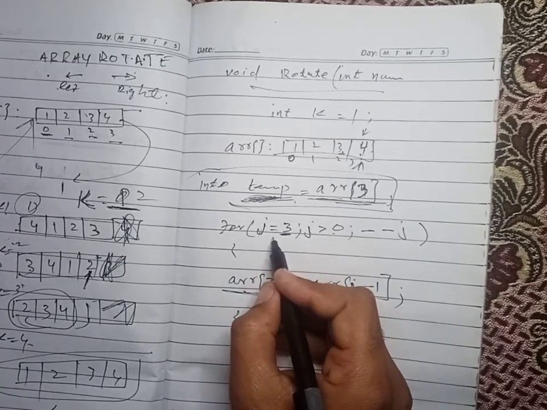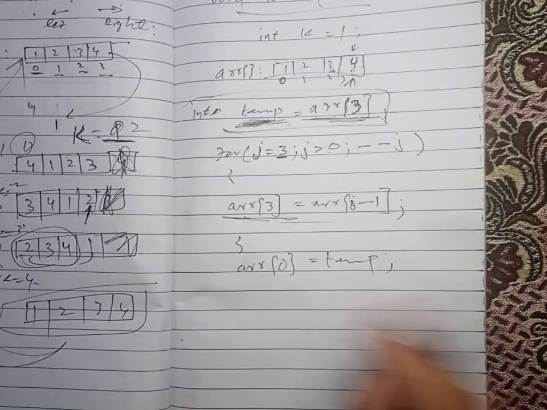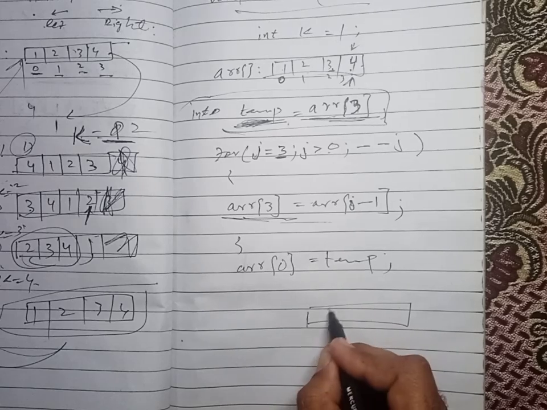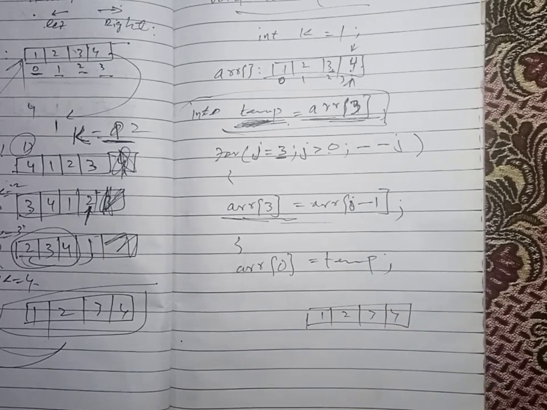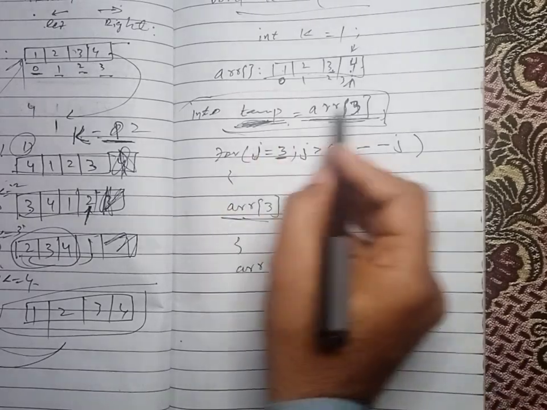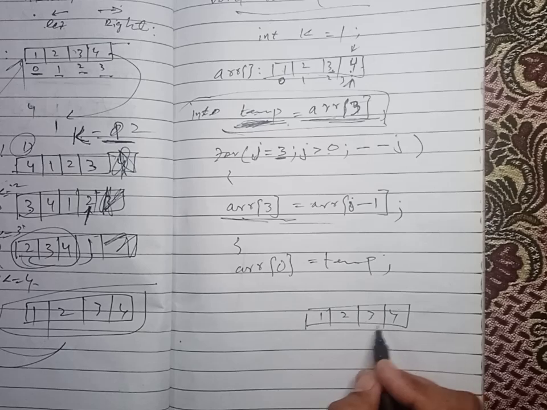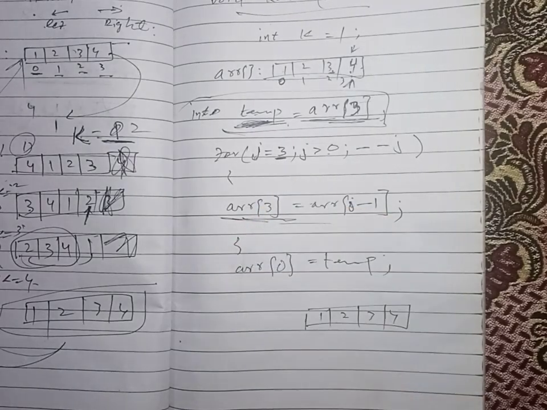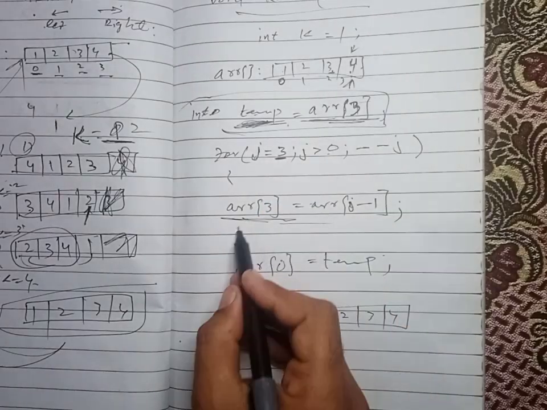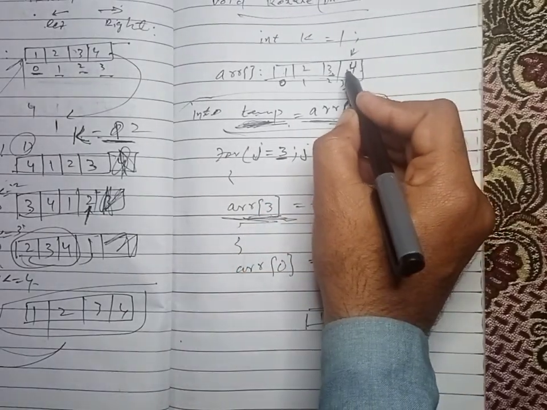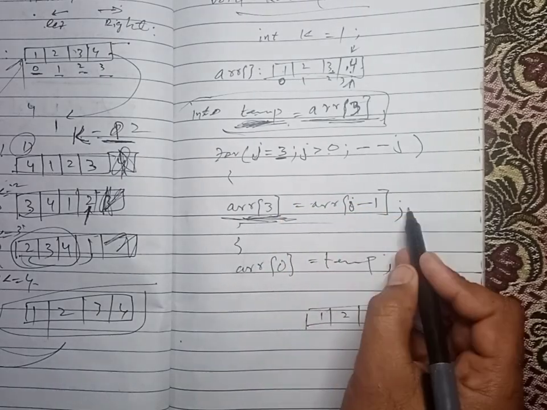j is at index 3, and this is the given array: 1 2 3 4. So we store the value temporarily, the 4, in the temporary variable. Now j starts at 3, and at 4's location, at array of 3, we are storing array of j minus 1.